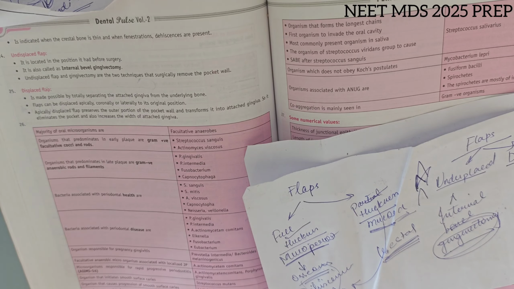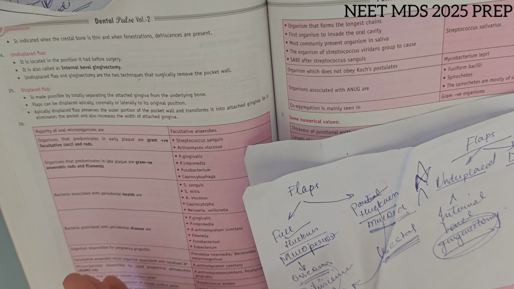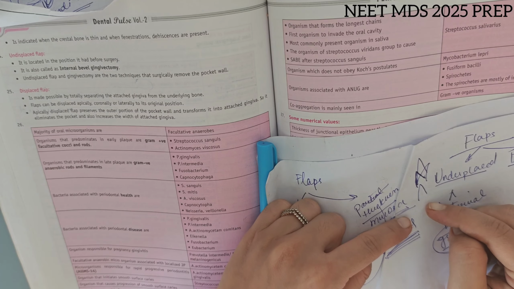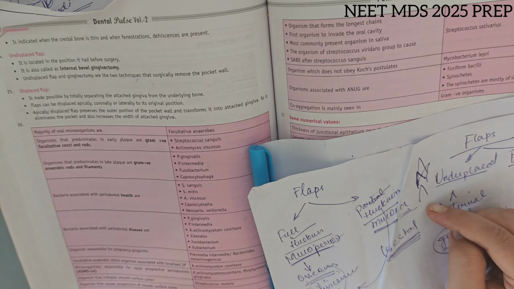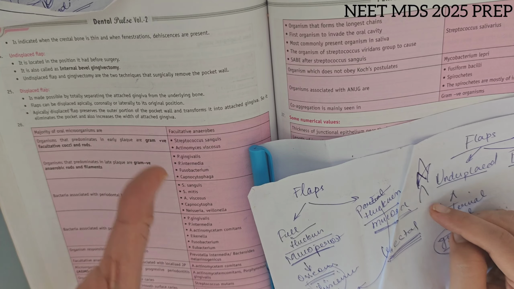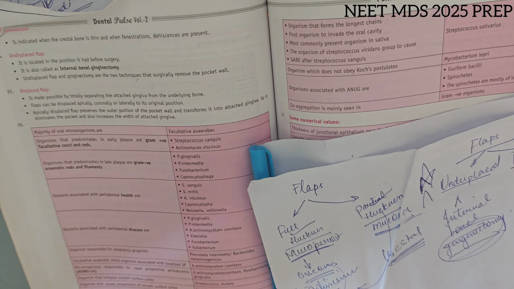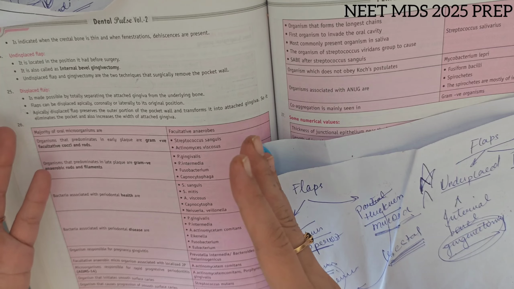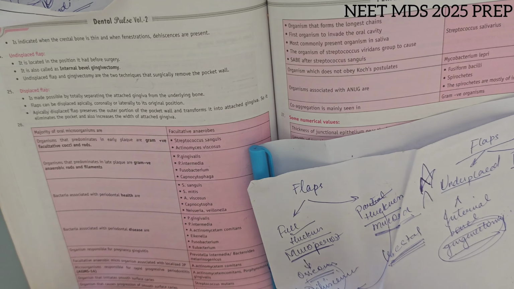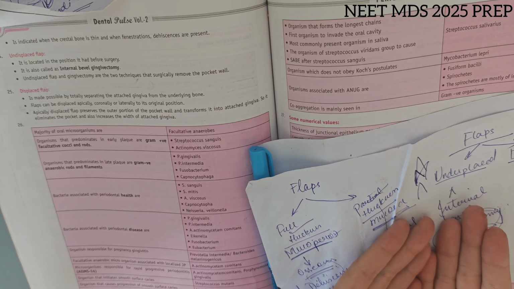So it eliminates the pocket and also increases the width of attached gingiva. There is no pocket now, but the width of attached gingiva is increased. So it's a good thing, right?